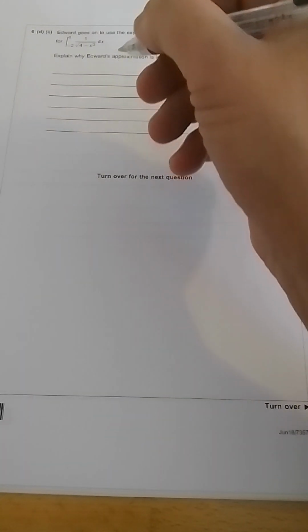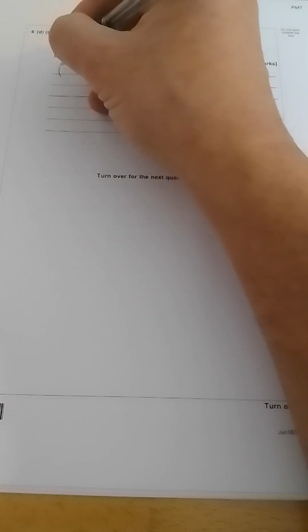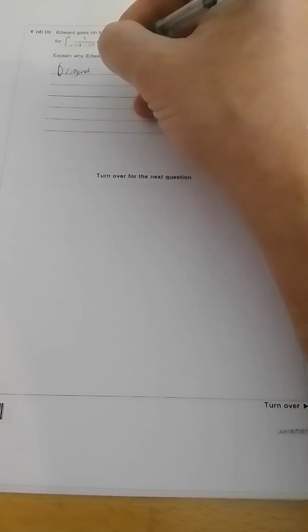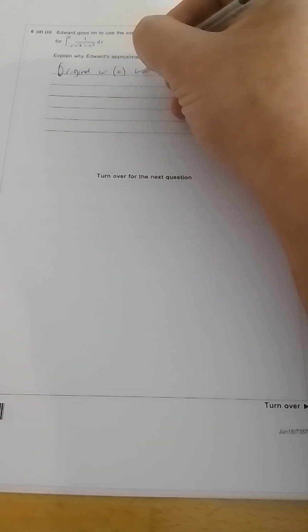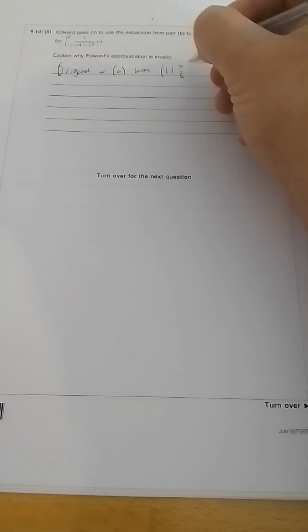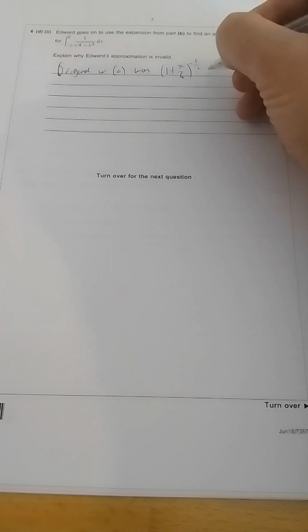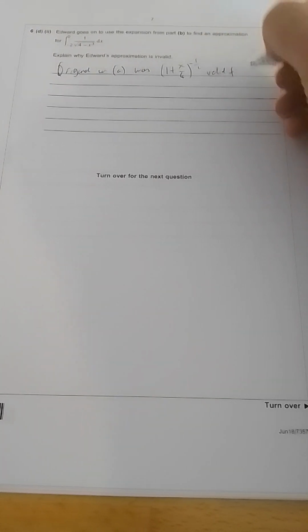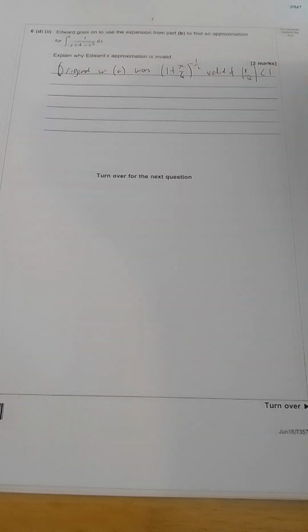Now, if you go back, you will see that the original expansion was for, the binomial expansion was for, in part A of the question, the expansion of 1 plus x over 4 to the minus a half, which is valid if modulus of x over 4 is less than 1.